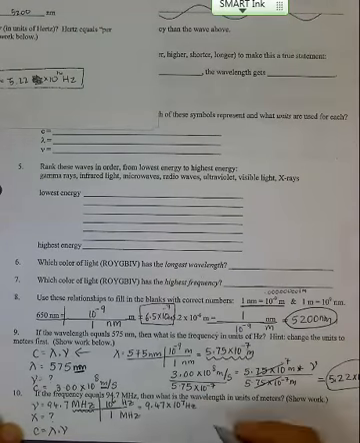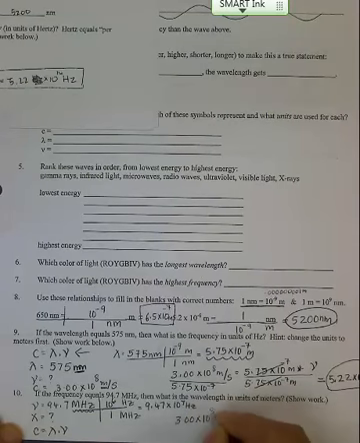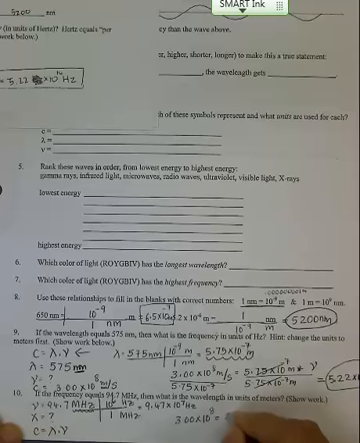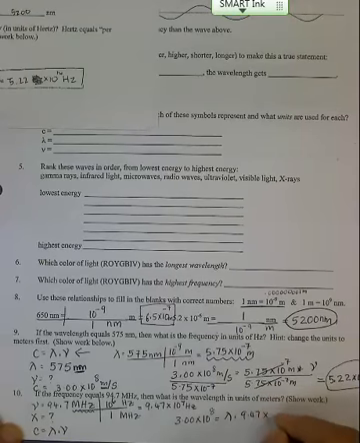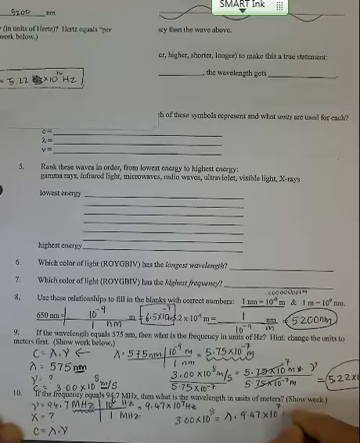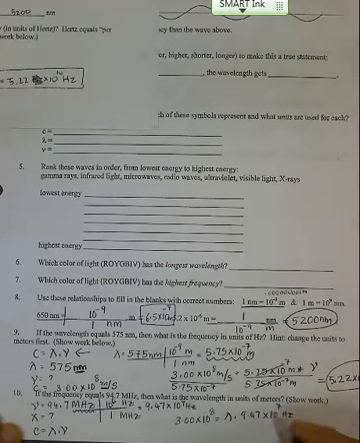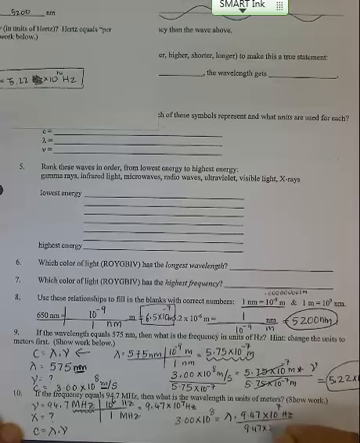And now we substitute in the equation: 3.00 times 10 to the 8 equals lambda times 9.47 times 10 to the 7 hertz. If you divide both sides by the same number, you will be able to solve for lambda.